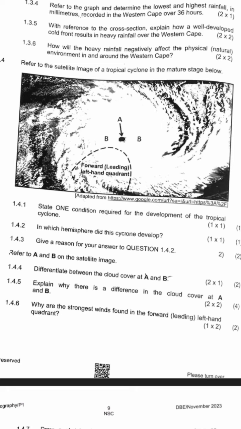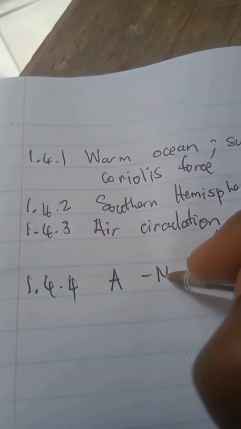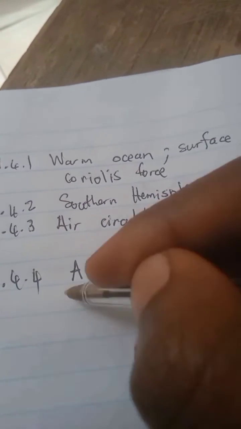1.4.4 states: differentiate between the cloud cover at A and B. At A, no cloud cover. At B, full cloud cover. A low cloud cover, B high cloud cover.